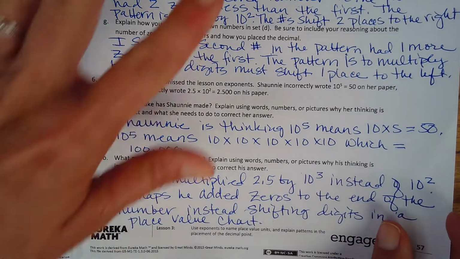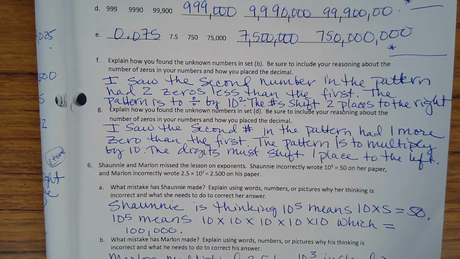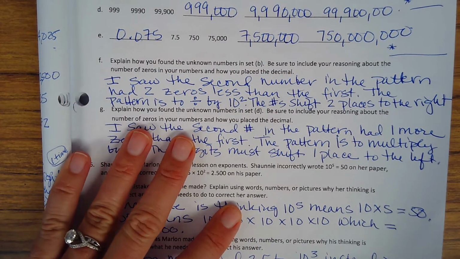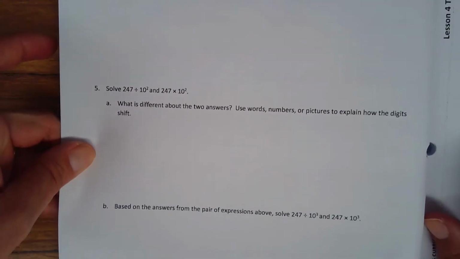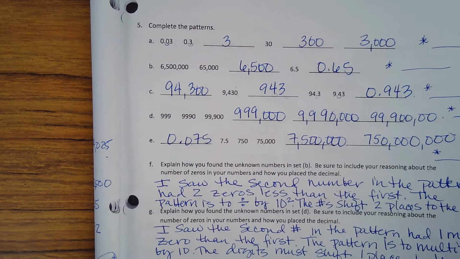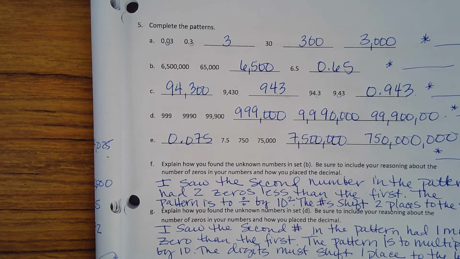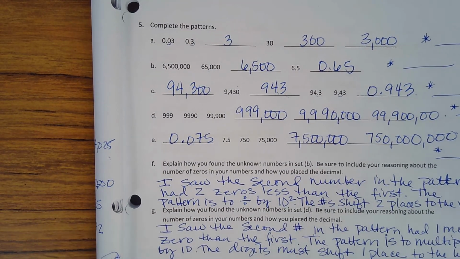So, understanding what I just did here and why I just wrote this here is going to help you complete the homework, because you'll be able to use the same type of reasoning that I used to answer those questions.